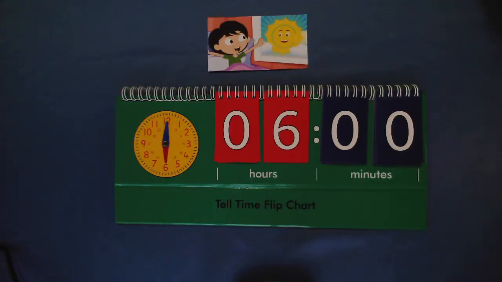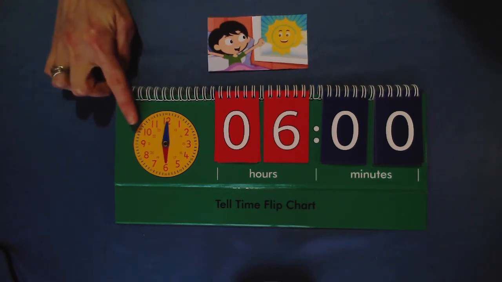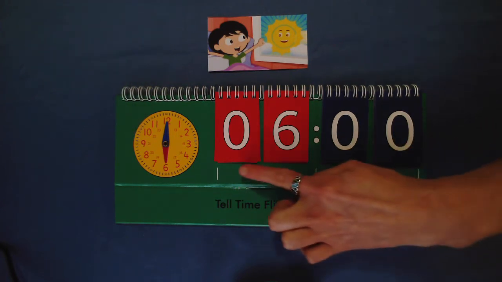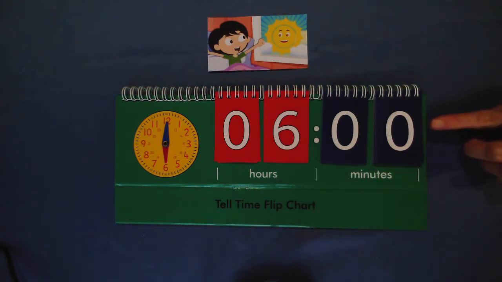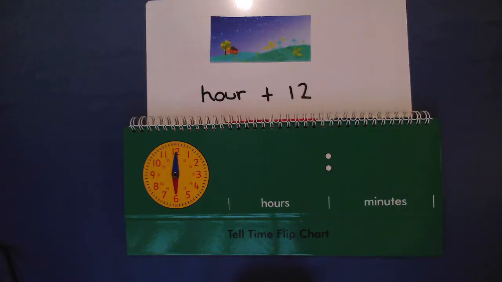So on a 24-hour clock, if it's the morning and the time is, for example, 6 o'clock or 6 AM, on a 24-hour clock, we write 0600, just like we would on a digital 12-hour clock. If it's after midday, after 12 o'clock, so if it's the afternoon or the evening and we want to write the time in a 24-hour clock, we need to take the hour and add 12 to it.